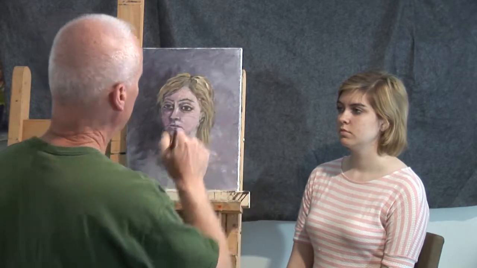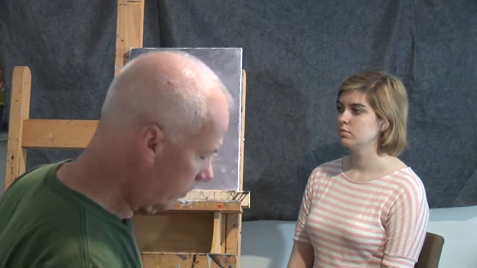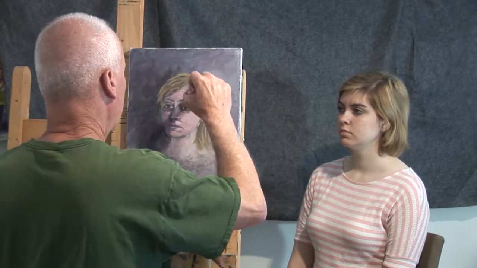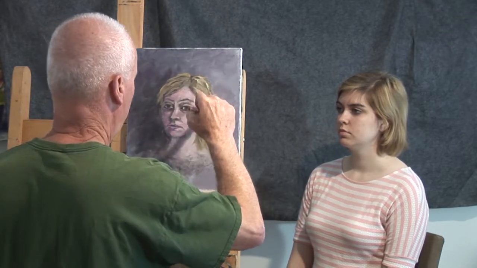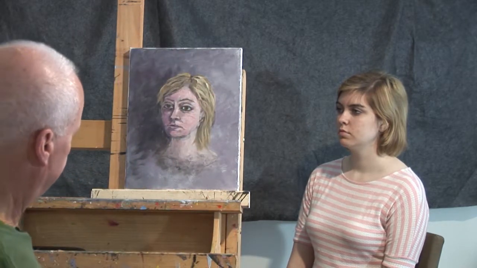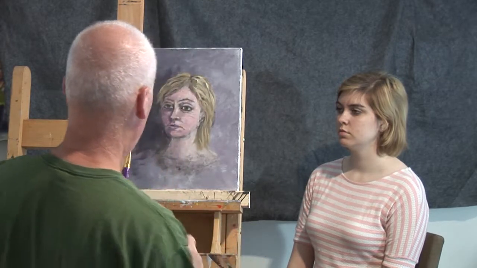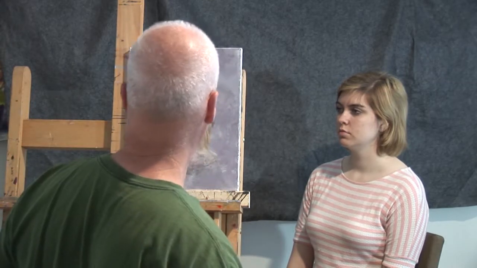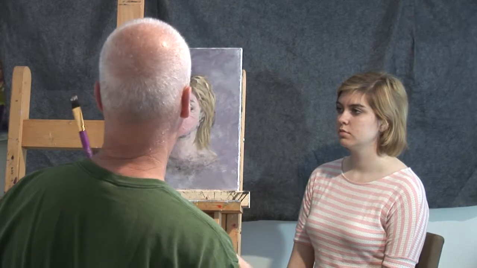Something here against that darker background will round Hannah's face a little more. Wow. Let's see, what else do I need in here? We're getting closer.